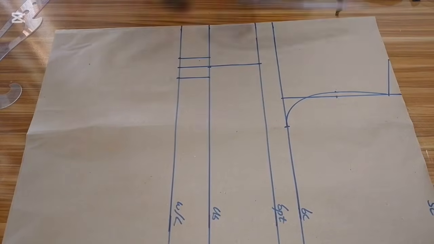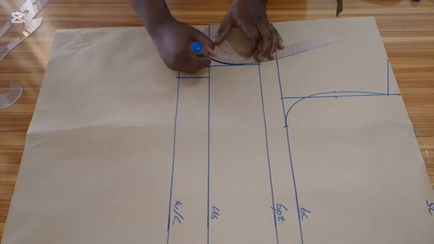So I'll mark that measurement and I'll go ahead and curve my dart upwards to meet my bust point. Please just watch the video. If you have any questions, leave it in the comment section. I'll be sure to reply.